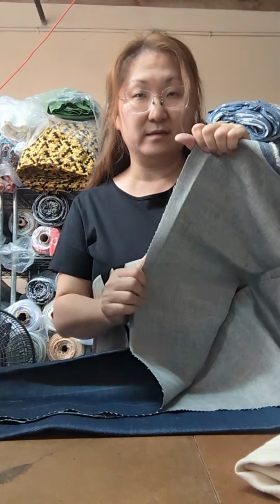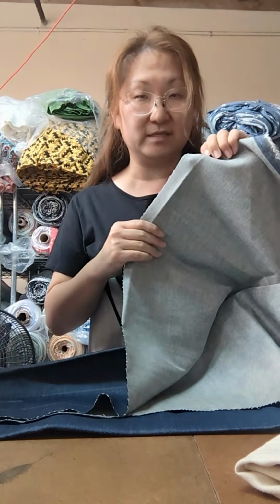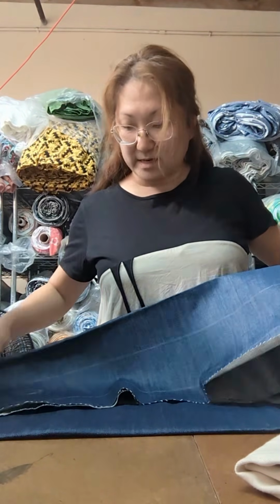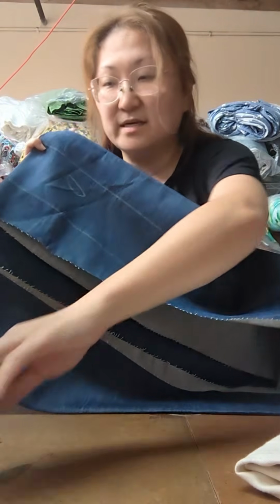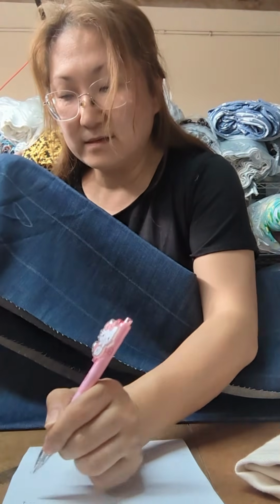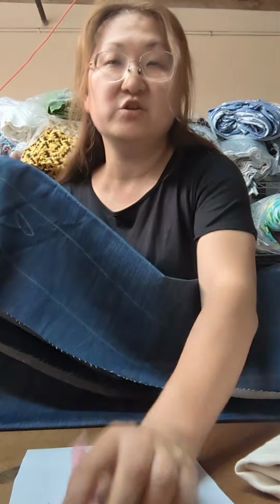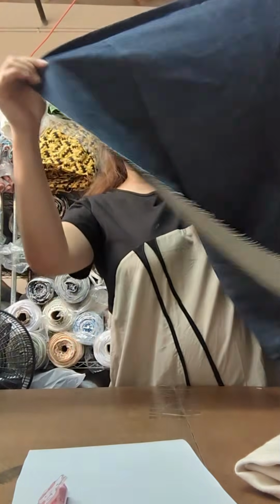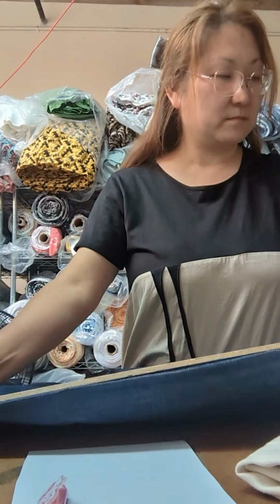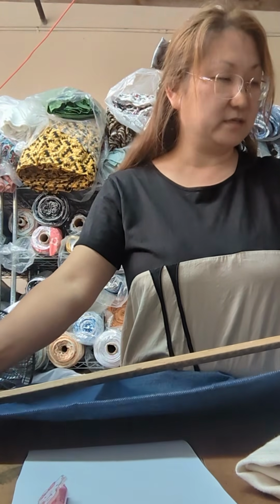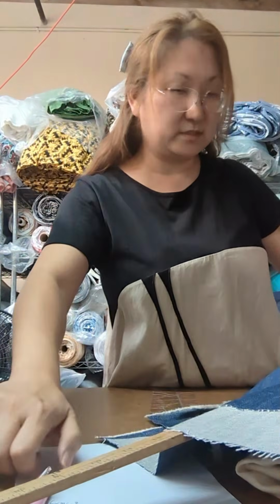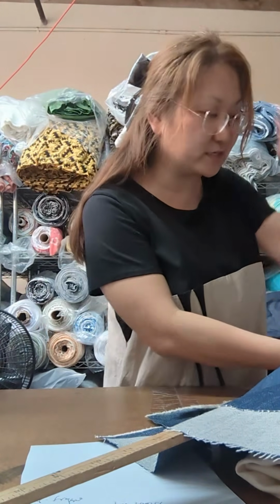And this one, again, no stretch. This is the wrong side and this is the right side. Okay, so this right side does have some marking, so I'm going to mark F as having marking. Let me check the measurement to see if it includes the marking or not. Okay, so I will call this 26, which excludes the marking.